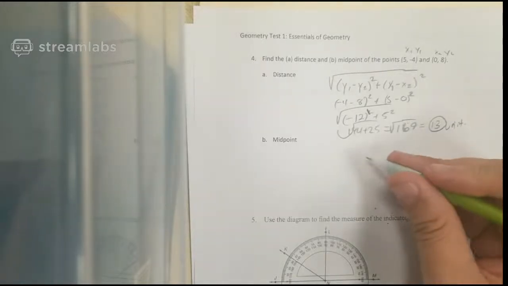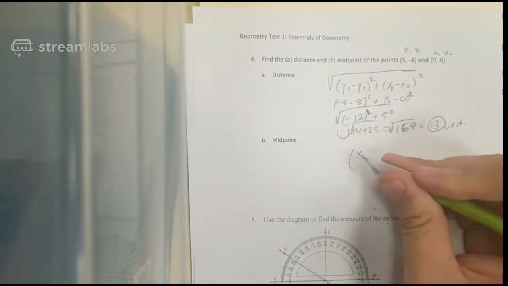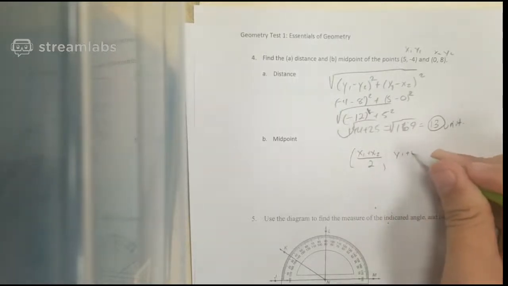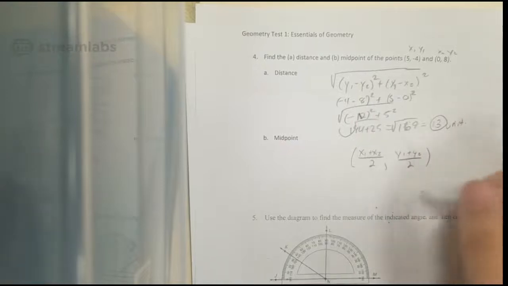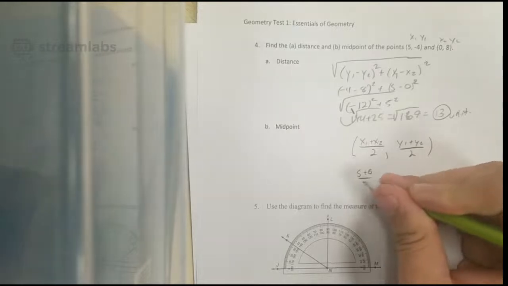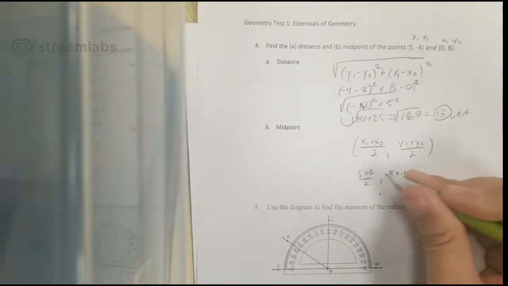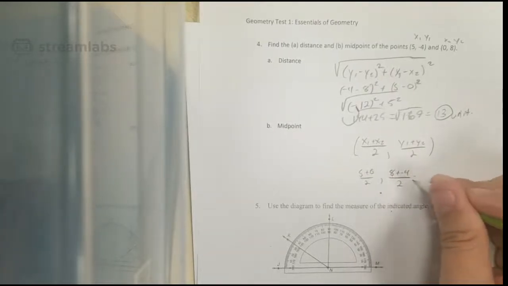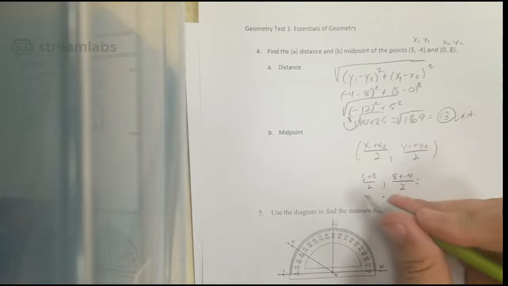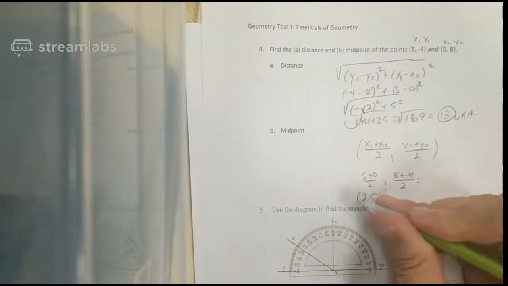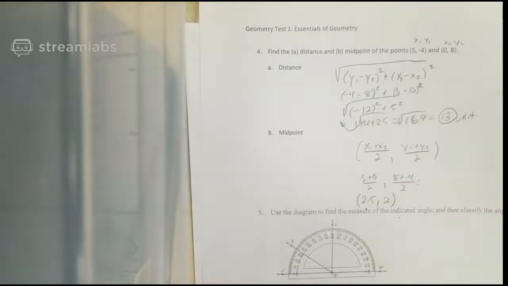And the midpoint is just the averages. So the averages is x1 plus x2 over 2, comma, y1 plus y2 over 2. The midpoint has to be a coordinate point. So x1, again, is 5 plus 0 over 2. And then the other one is 8 plus negative 4, over 2. It doesn't matter if I switch up y1 or y2 in this case. That's going to give me 5 over 2, which is 2.5. And the other one is 4 over 2, which is 2. So your point is 2.5, comma 2.